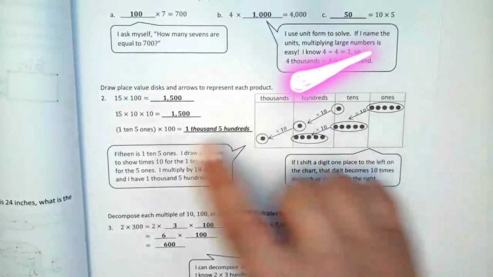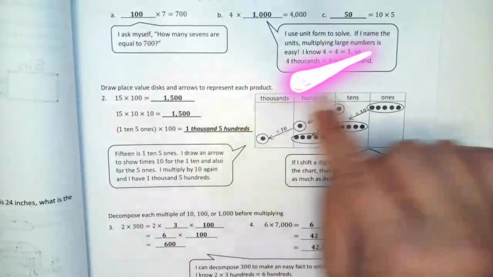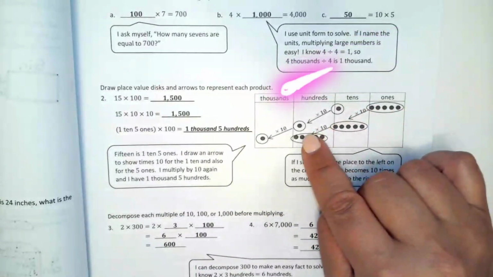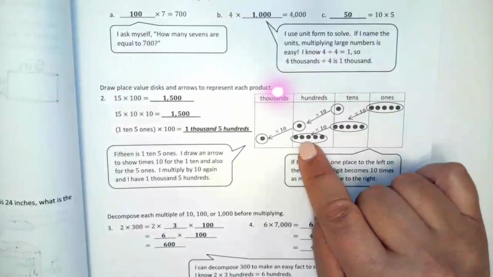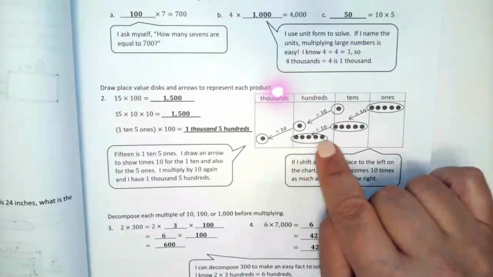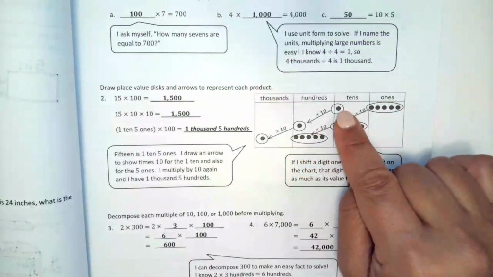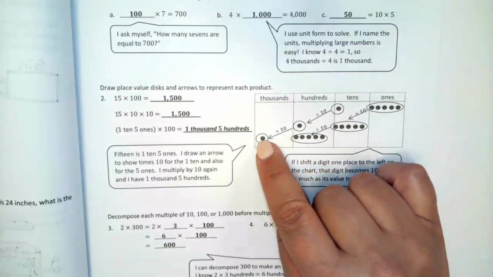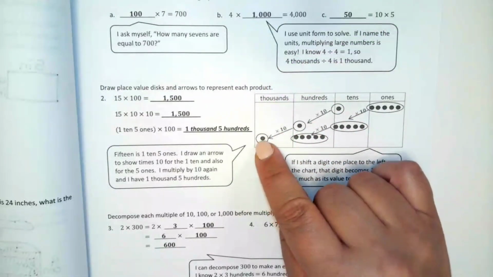But you have to do times 10 for 100, or go 2 columns to the left. So times 10, then those 5 ones land in the hundreds place. Okay, and here's the 1 ten, multiply by 10 and times 10 again, and it lands in the thousands.